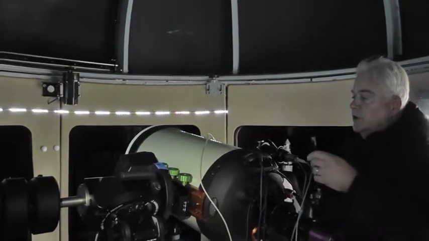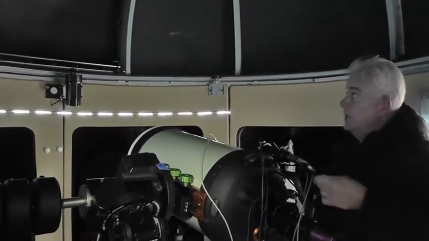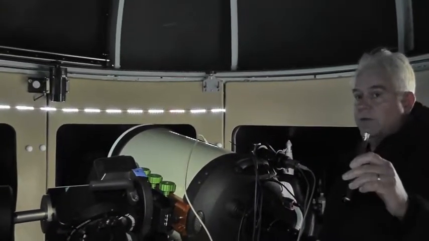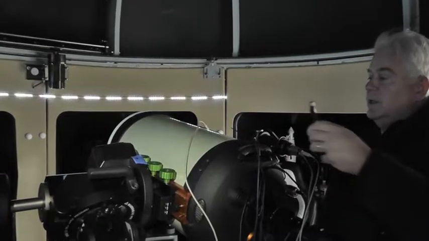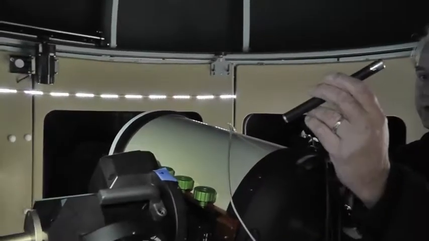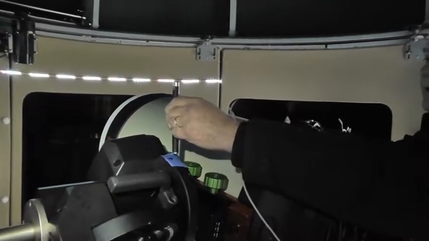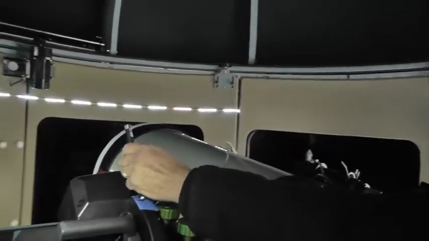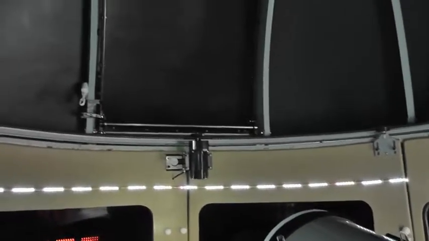So if this were nighttime, we would have the slot open, and you're going to want to have a friend to help you do this, because what we're going to do is take a standard green laser pointer and set the bottom of the pointer down on this mark that we've made here, and we're going to turn the laser on and aim it at Polaris.